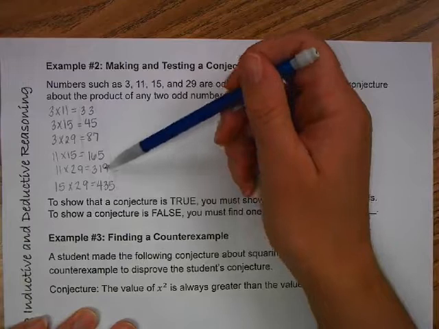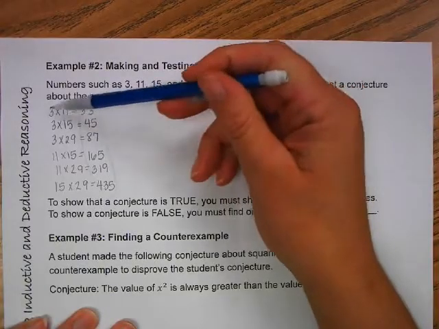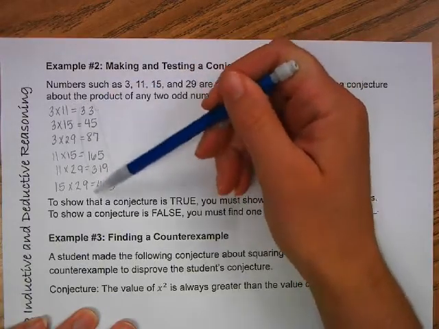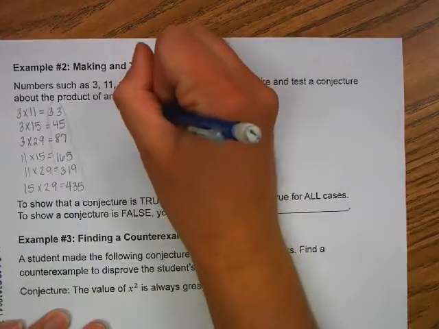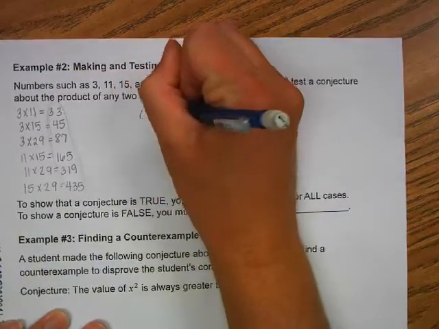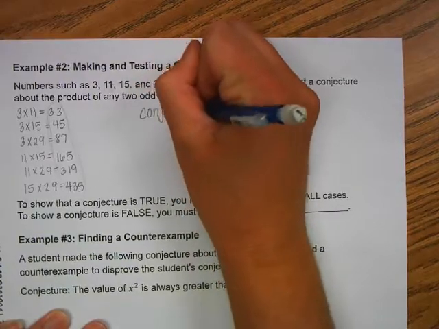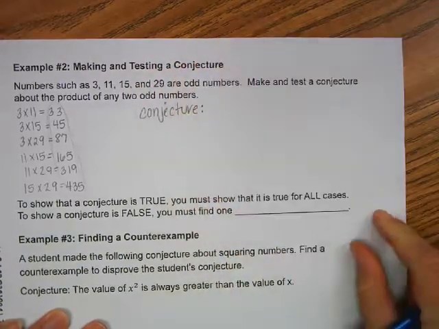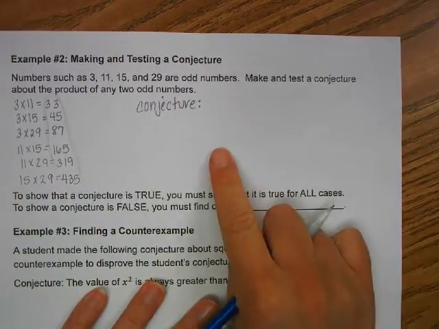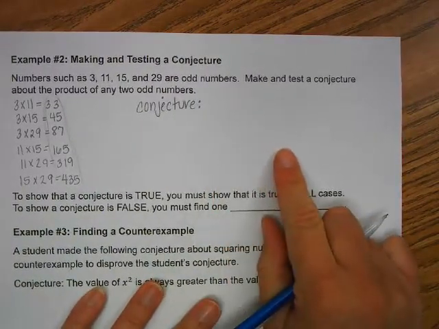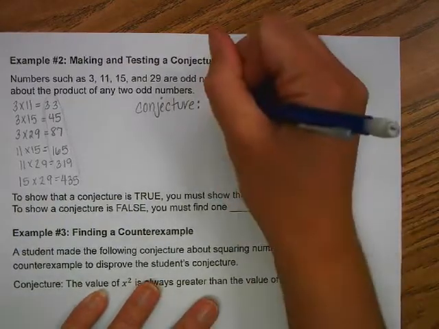So looking in this column, it looks like the product of an odd number and an odd number is going to be another odd number. So that's the conjecture that you would write. You would then write in a complete sentence, the product of any two odd numbers is an odd number.